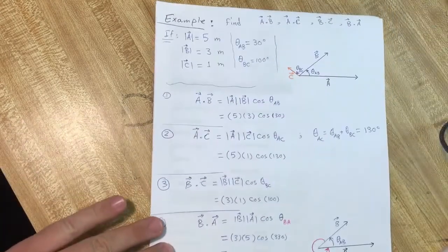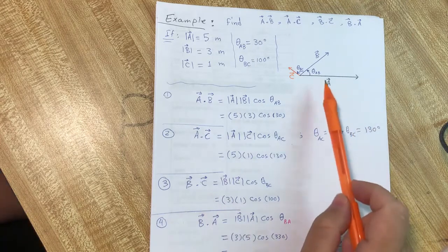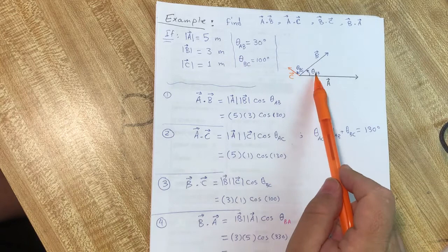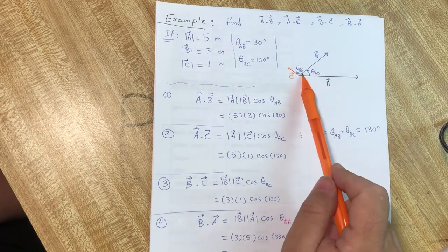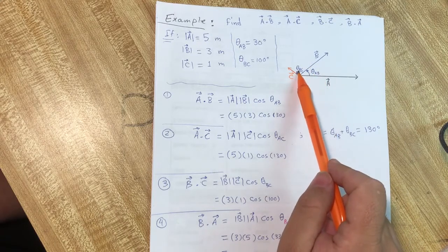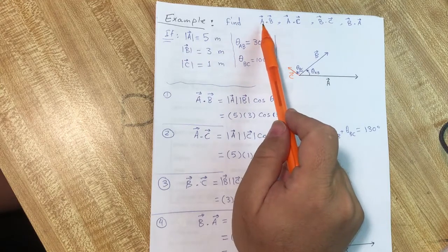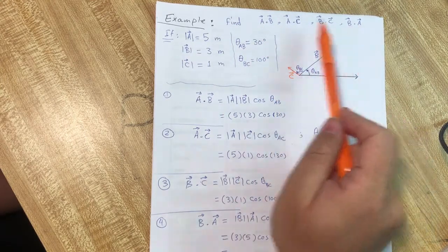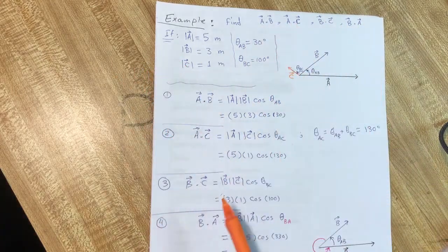Let us look now at the examples. We have the first example using the first method. If we have three vectors A, B, and C, and the angle between B and A is theta AB, the angle between B and C is theta BC. I need you to find A dot B, A dot C, B dot C, B dot A. It is not A dot B. It will be the same.